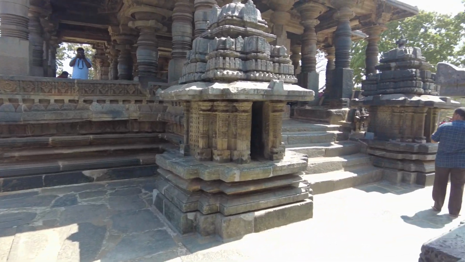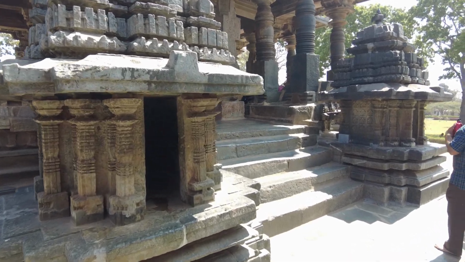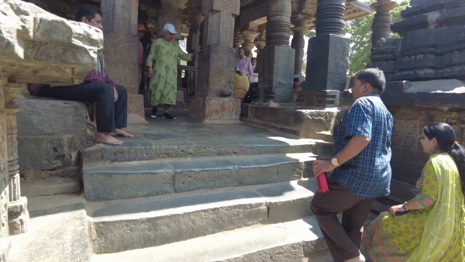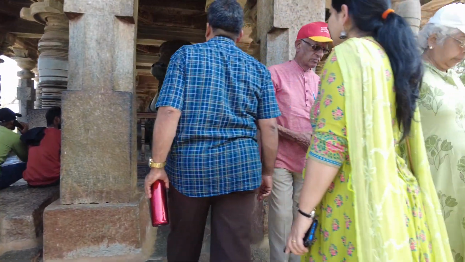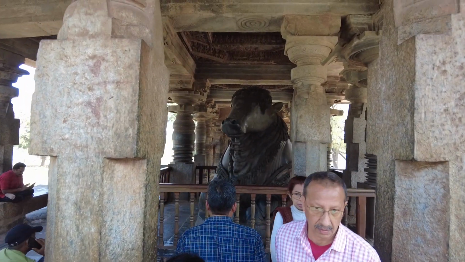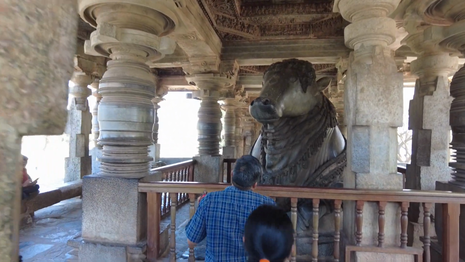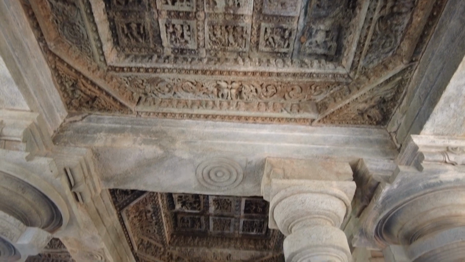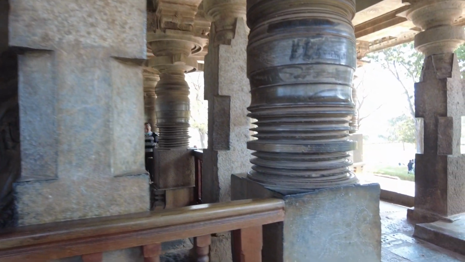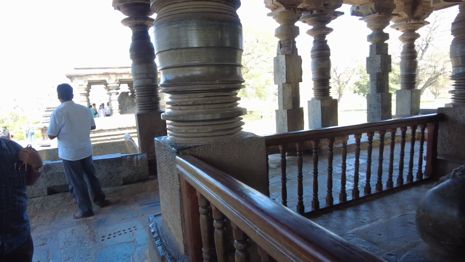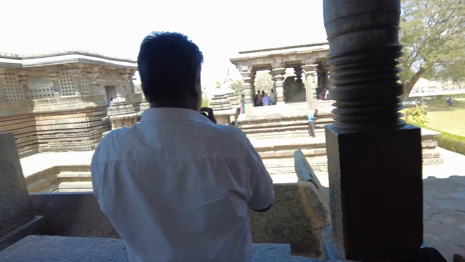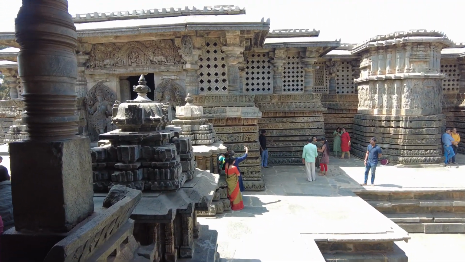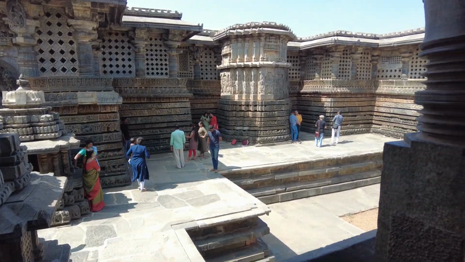Now we are going into the Nandi mandapa of the main Hoysaleswara temple. You can see the sixth largest Nandi, the biggest one, and in the ceiling you can see the Ashtadikpalakas being depicted. From here you can see the other Nandi, and you can also see the twin temples and the middle giant portion getting projected like this.